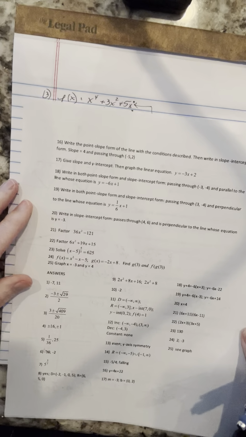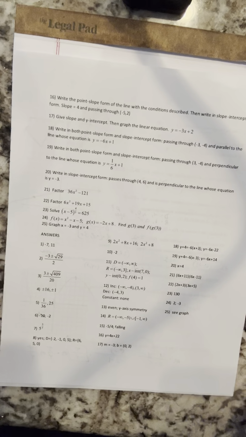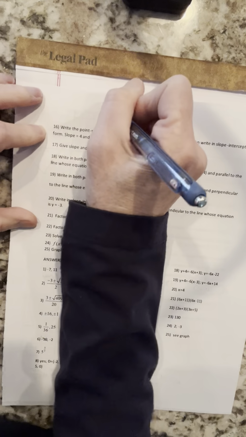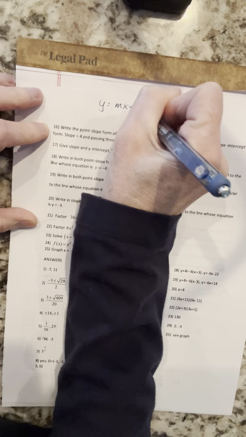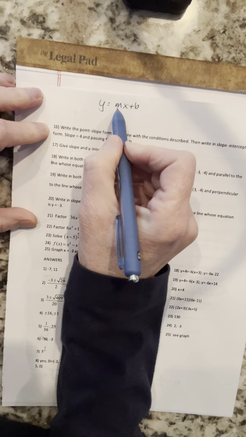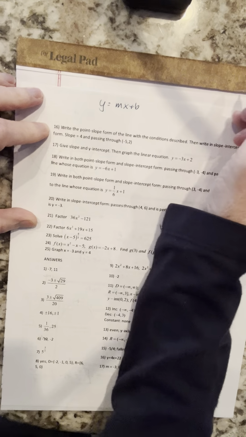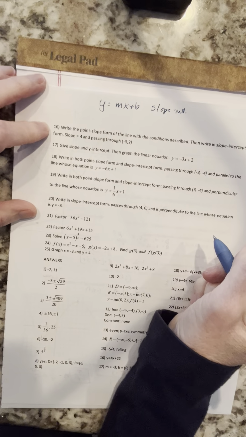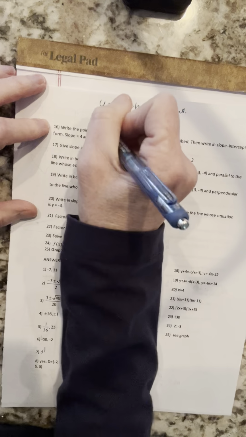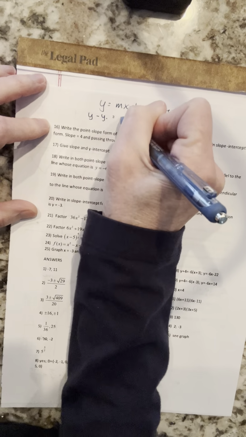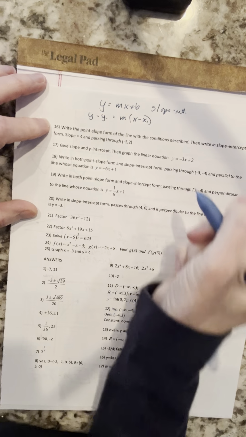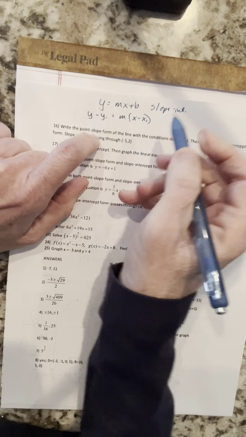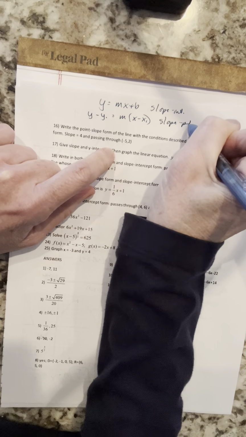Okay, now we're getting into some of the pickier parts of lines here. Write the point slope form. Let me remind you, y equals mx plus b has a slope and the y-intercept. So this is called slope-intercept form, and it's kind of the holy grail. The other form, y minus y sub 1 equals slope times x minus x sub 1. That's got the slope, and it's got a point. So this is called slope-point form.